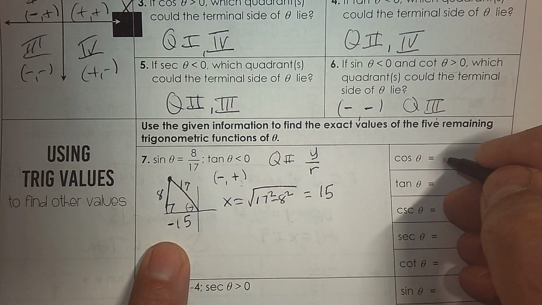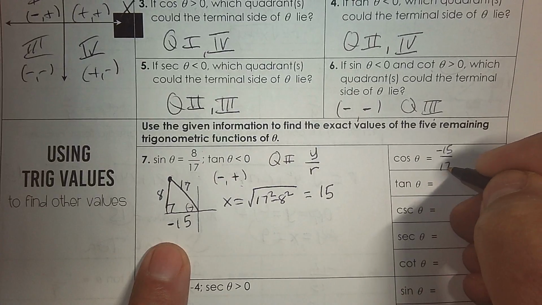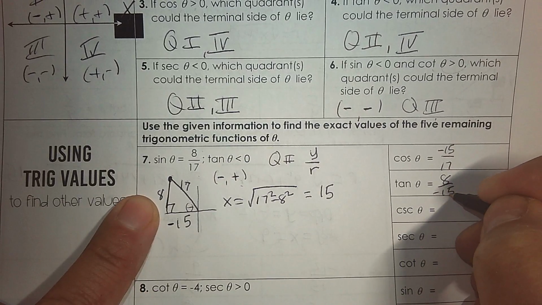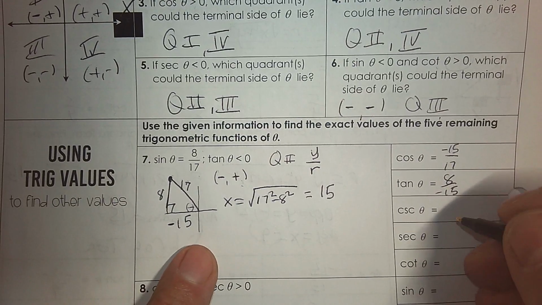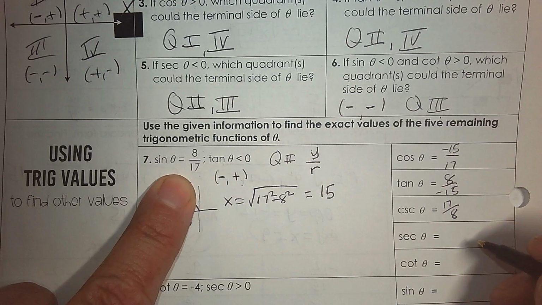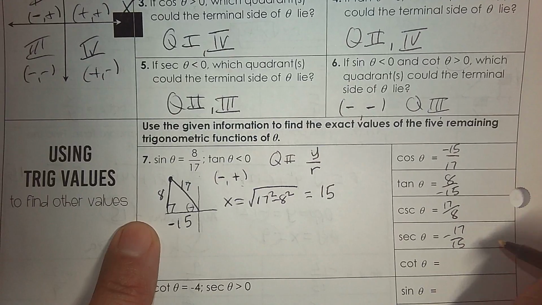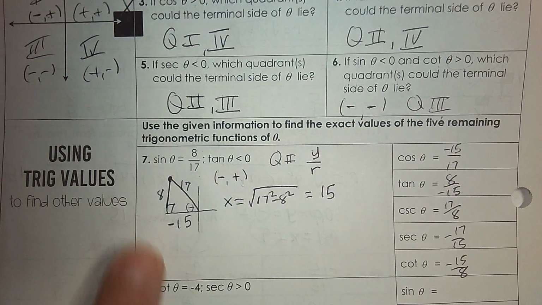So cosine is x over r. Tangent is y over x. Cosecant is the reciprocal of sine. Secant's the reciprocal of cosine. Cotangent's the reciprocal of tangent.